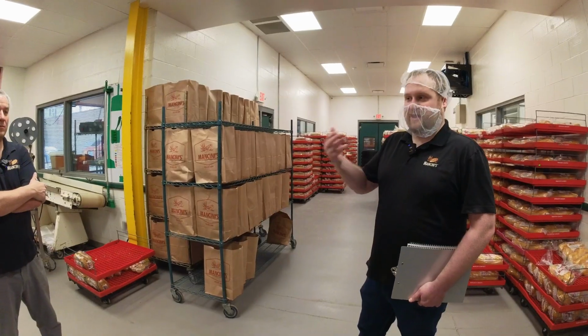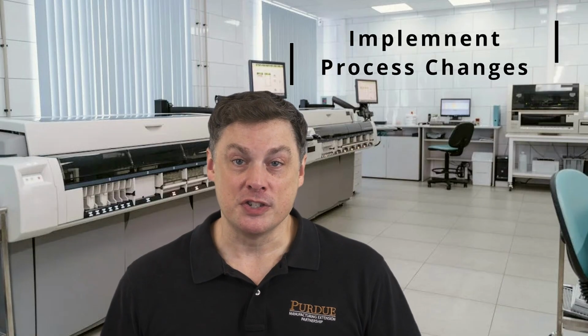Apply lean principles or Six Sigma methodologies to eliminate waste like waiting time, excess inventory, or unnecessary motion. Also, evaluate if simplifying steps, reducing complexity, or streamlining work can reduce errors and improve throughput. Step 5 is to implement the process changes.